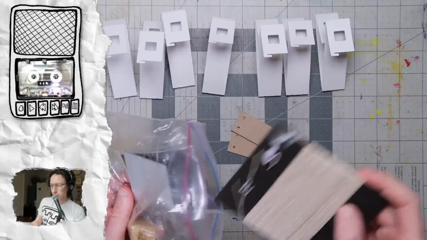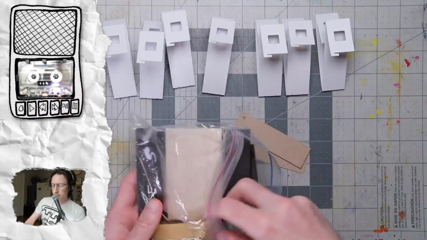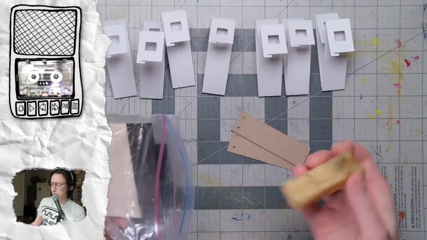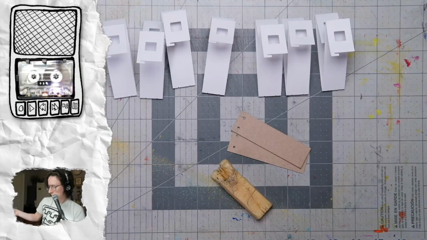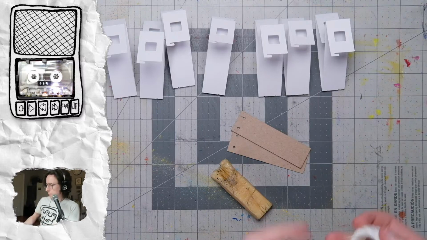I have this linen thread that's non-acidic, but I am going to, for my own sake, be using this lump of beeswax. Just going to give myself a decent chunk of string.